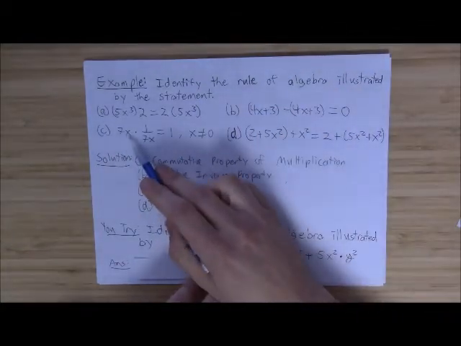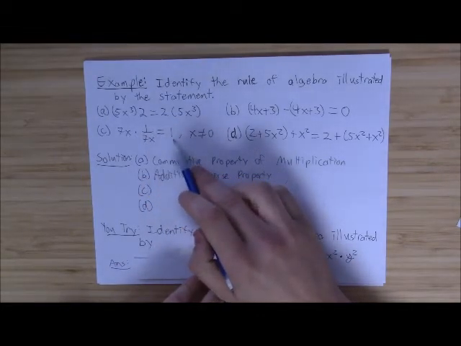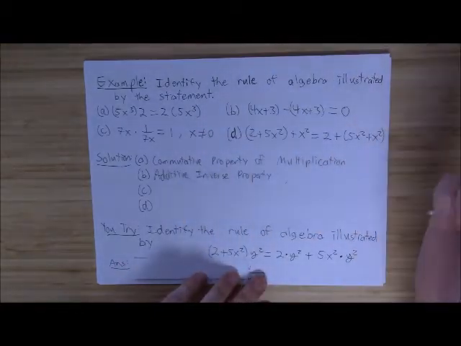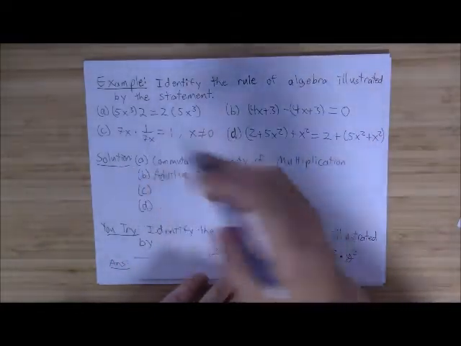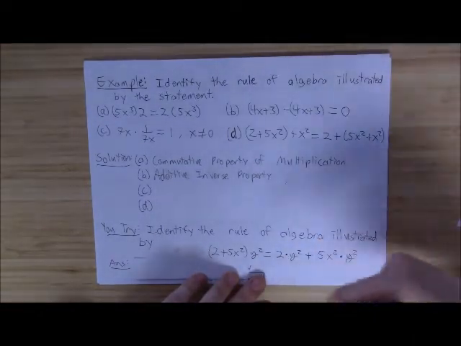Here we see that we're taking 7x, multiplying by its reciprocal, 1 over 7x, to get back to 1, assuming x is not 0, which is to say that we're really multiplying by its multiplicative inverse, and so this would be the multiplicative inverse property.